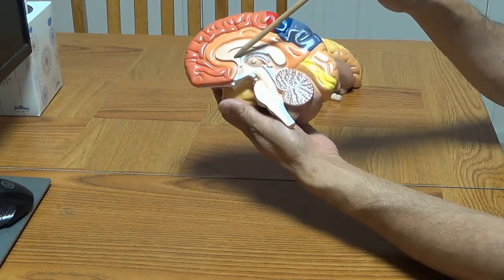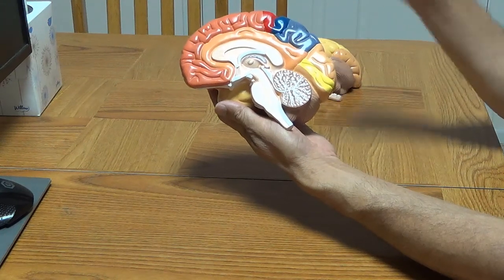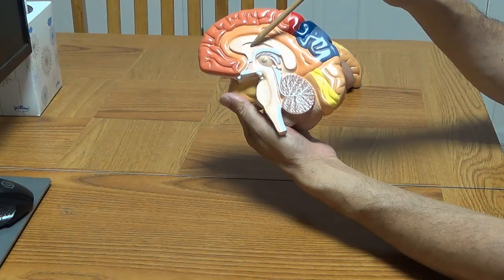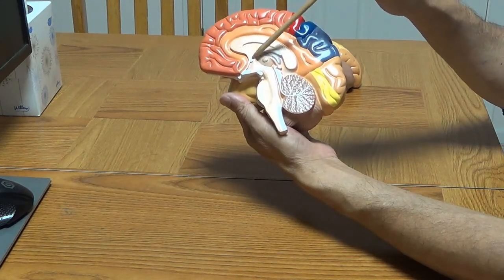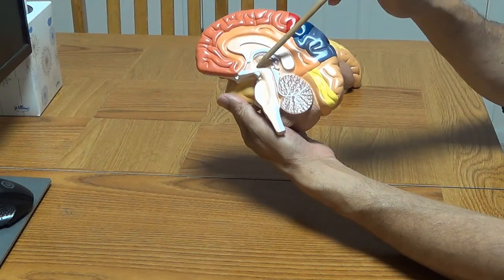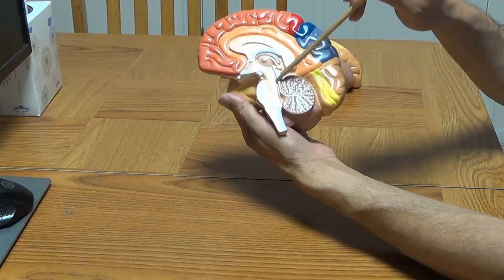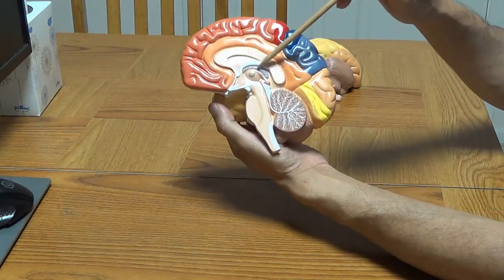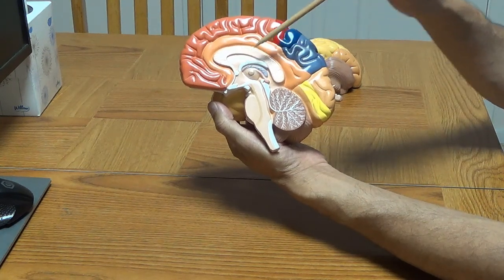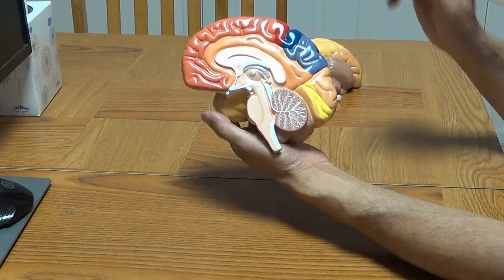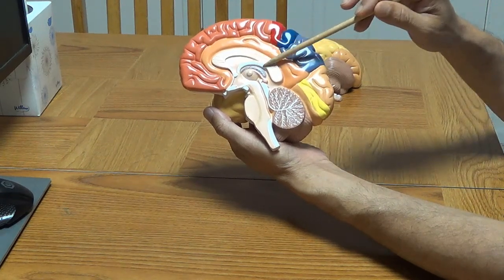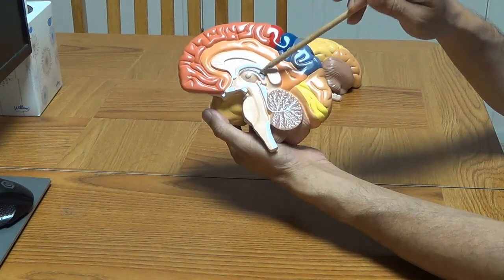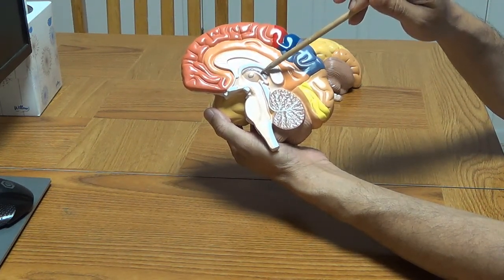Okay, this is the lateral ventricle. There is another one on the other side, and the lateral ventricle contains the cerebrospinal fluid, and it is connected to the third ventricle via the interventricular foramen, and the third ventricle is connected to the fourth ventricle via the cerebral aqueduct. Okay, and this is the fornix, which is mainly responsible for the processing of memory. Okay, arch-like structure, fornix. This is the choroid plexus. It secretes the cerebrospinal fluid into the ventricles.